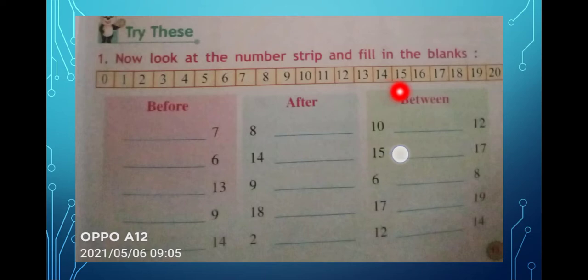Now what comes before 15, children? Tell, before 15 what? Yes, very good, it is 14, right? Now tell me what comes after 15. After 15? Yes, that's great. It is 16. Understand? Now 15 comes between 14 and 16. Alright children? 15 comes between 14 and 16.